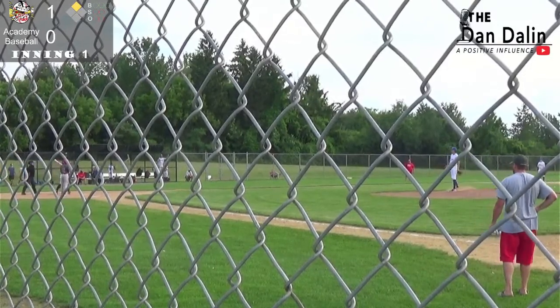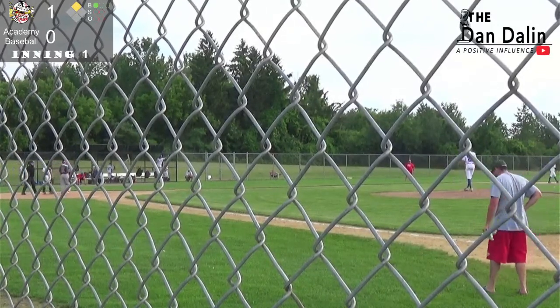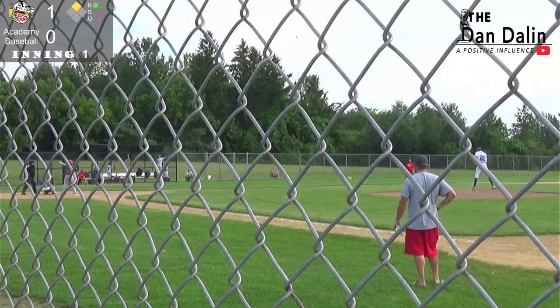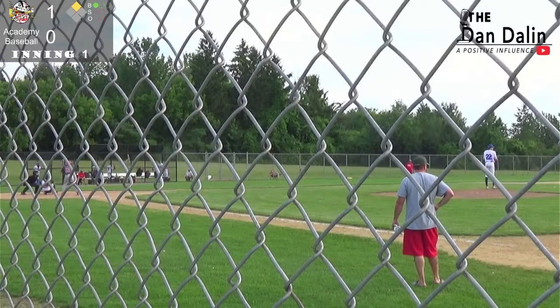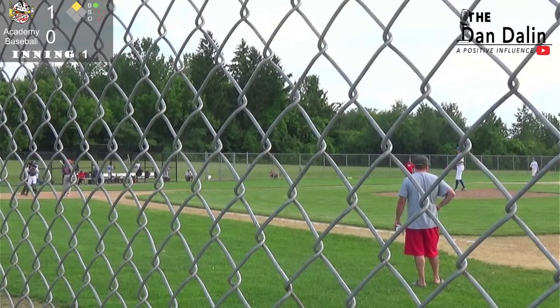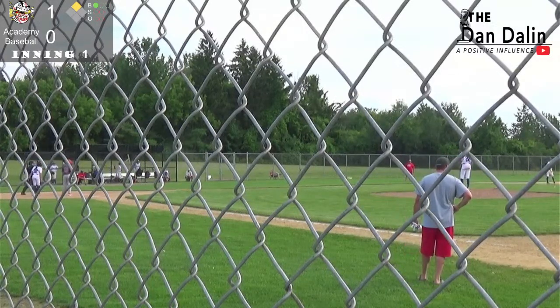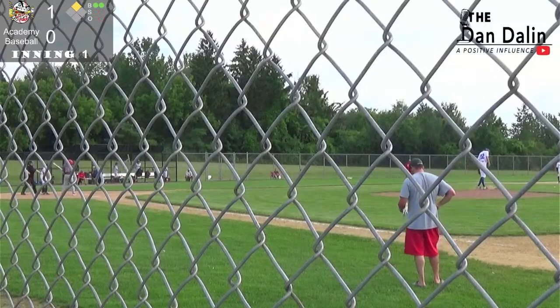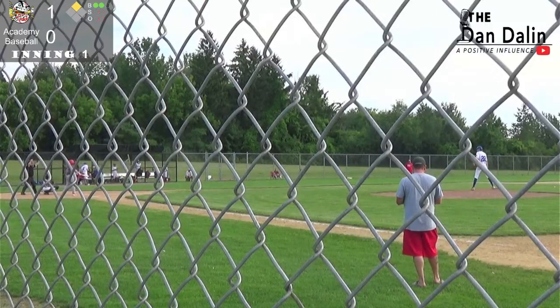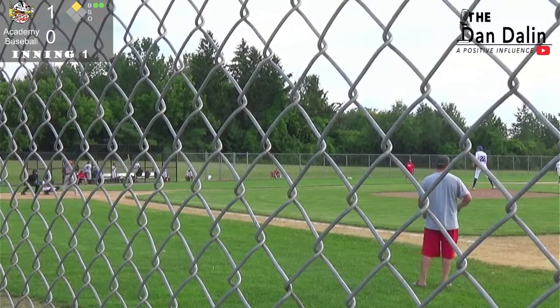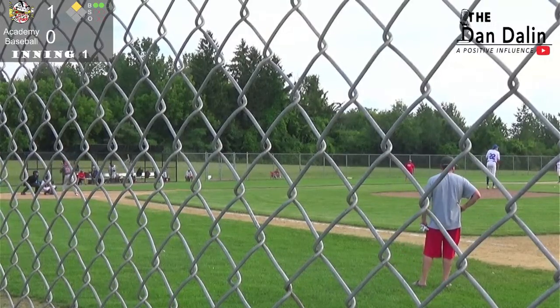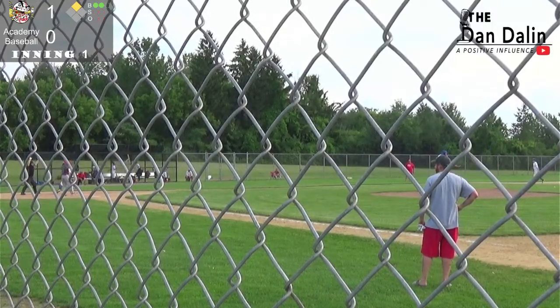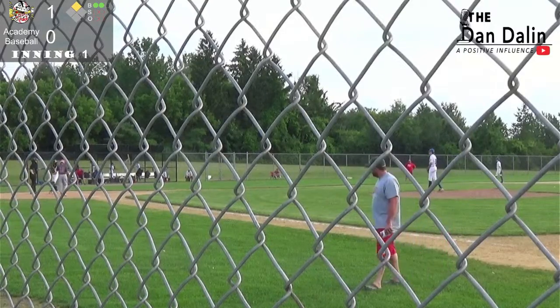First pitch to Colton misses, ball 1. Two and 0 to Colton. That one's fouled off for a strike. 2 balls and 1 strike.